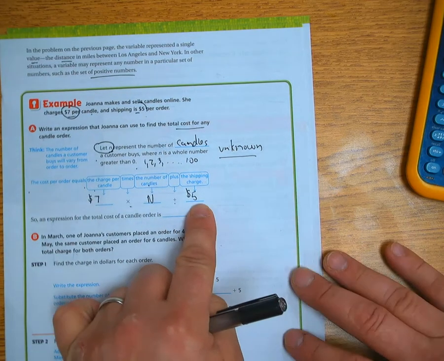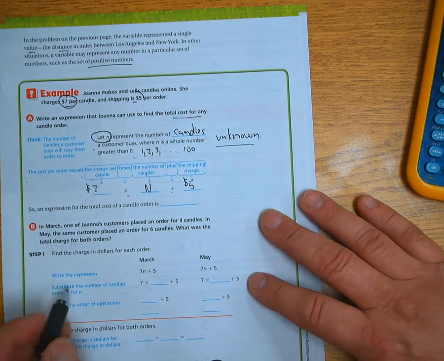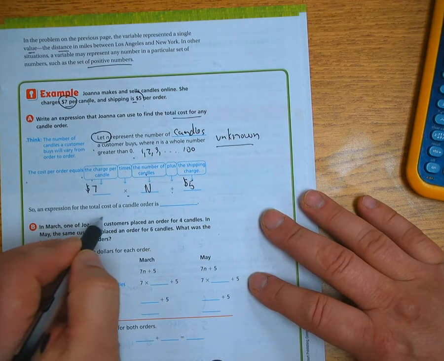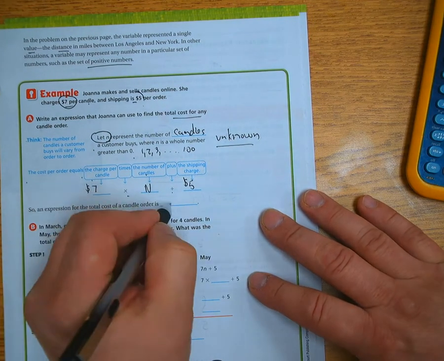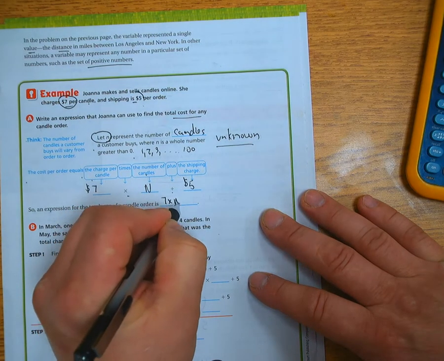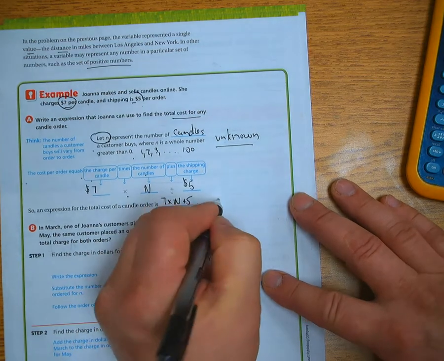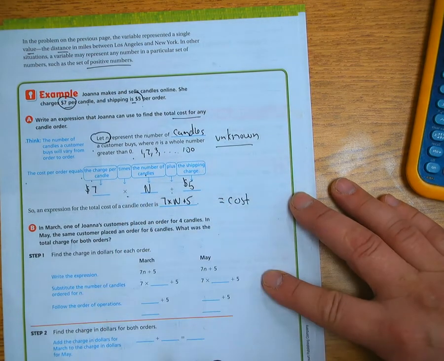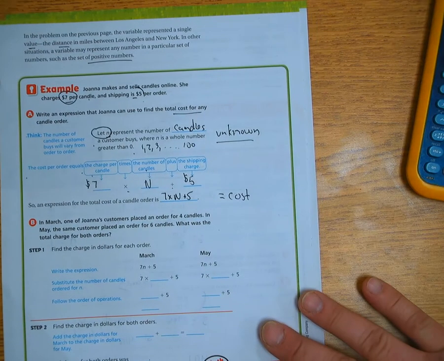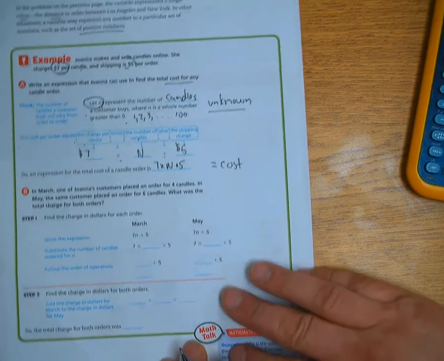Remember, there's no Amazon Prime here. They got to pay $5 for shipping. So an expression for the total cost of the candle order is 7 times the number of candles plus $5. That's going to equal the cost. C equals that. So now they're talking about substituting in.